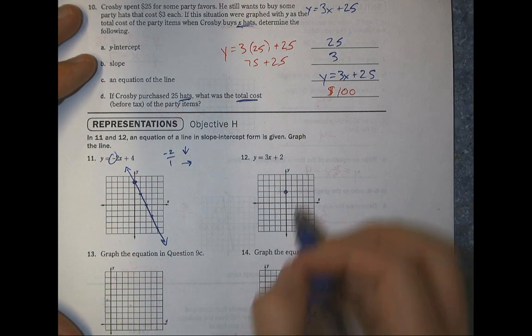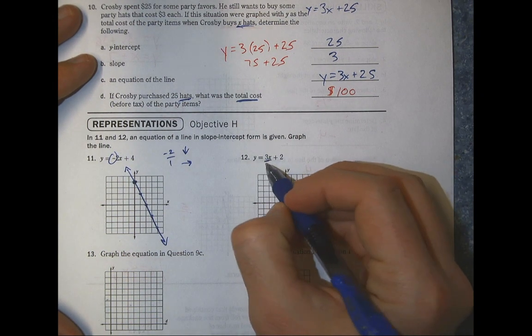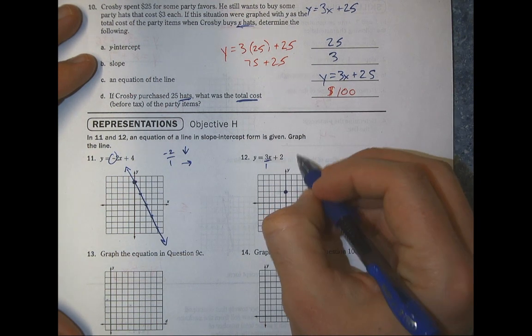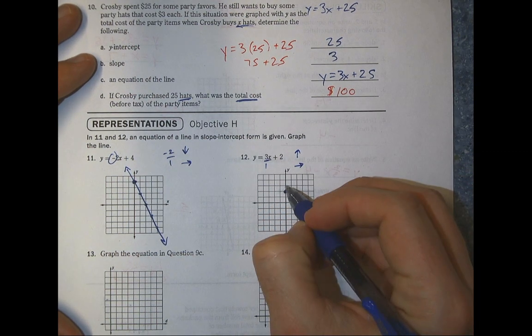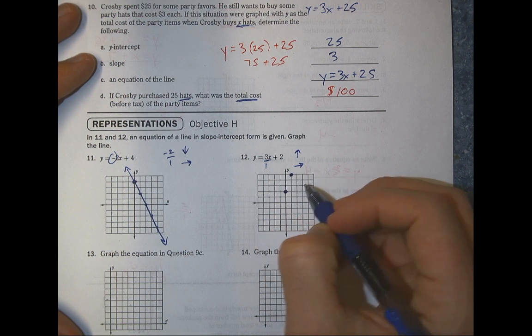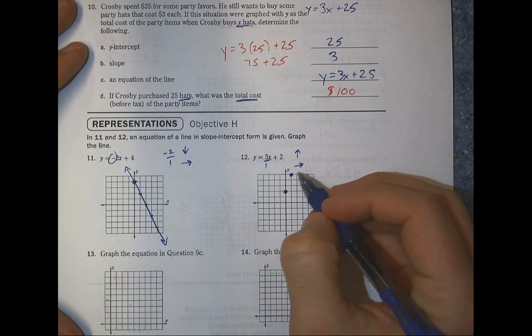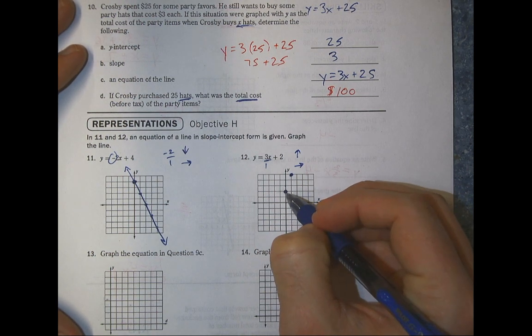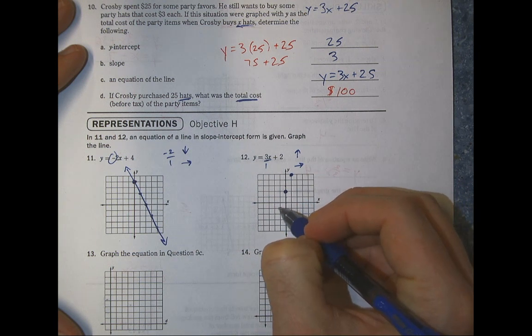Okay, intercept here, that's where you start. 2 on the y-axis. You're going to use this. It's 3 over 1, so positive, it's up 3, and it's over 1. So 1, 2, 3 over 1. Now, we do need to continue this line the opposite way. So here's where you're going to go left. So you're going to go down 3 to the left 1.